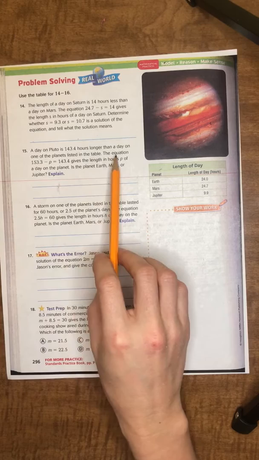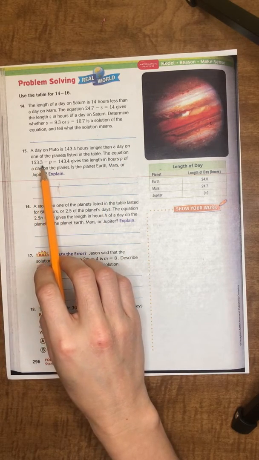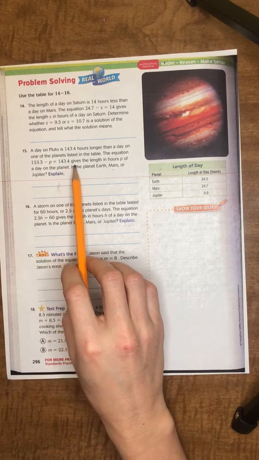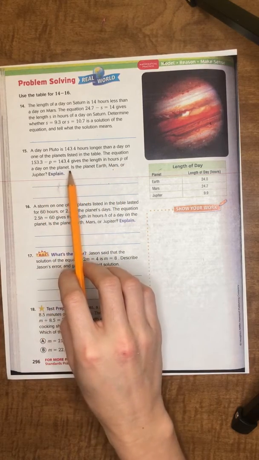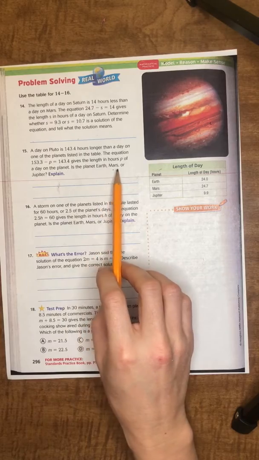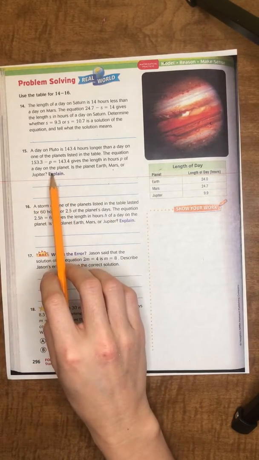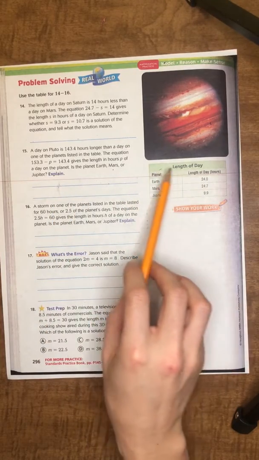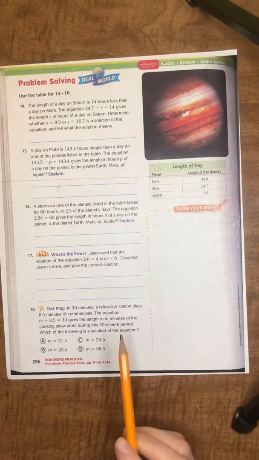Number 15. A day on Pluto is 143.4 hours longer than a day on one of the planets listed in the table. The equation 153.3 minus p equals 143.4 gives the length in hours p of a day on the planet. Is the planet Earth, Mars, or Jupiter? And then you're supposed to explain. Probably in the help of explaining, you would be using this table over here.